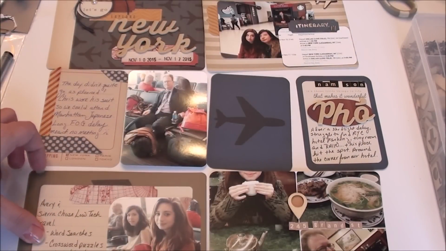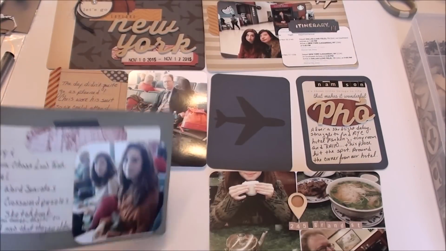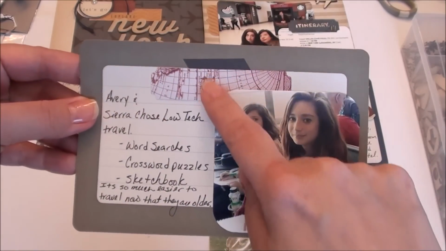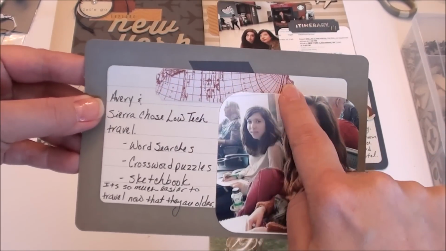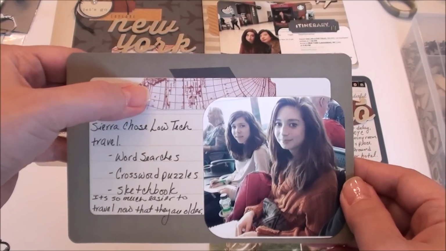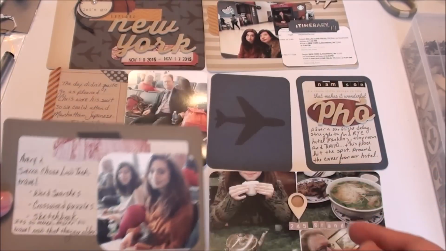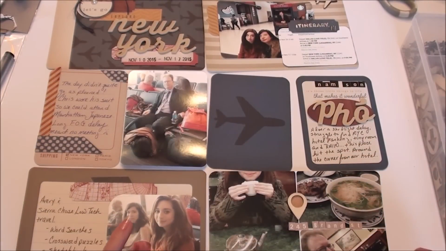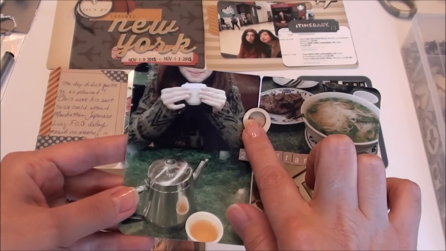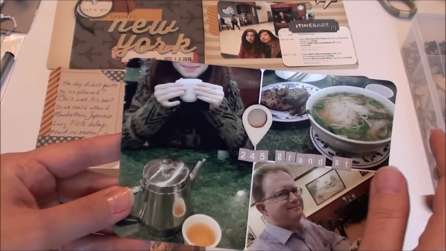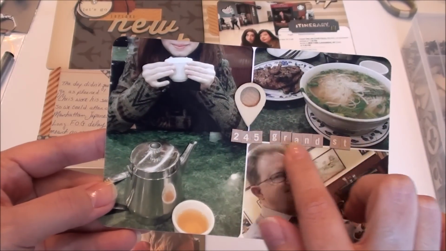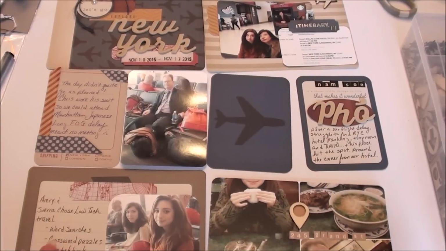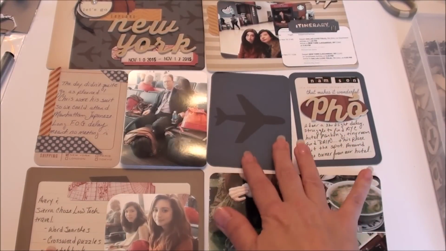And then the last one that has some ephemera is this one. I just added one piece. So this is the card itself, and that blue piece came on it. And then this is an ephemera piece that I cut out of one of the Project Life cards and then put our photo there. And then all I did on this one was use another little piece right in that center from a Project Life card, and then I just used some stickers to put the address of the restaurant that we went to.